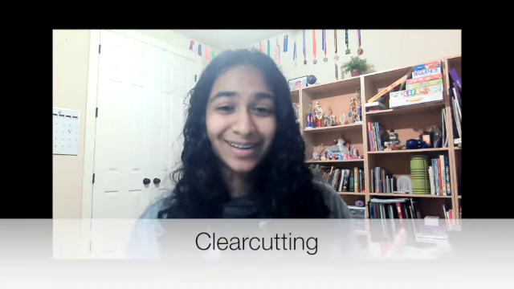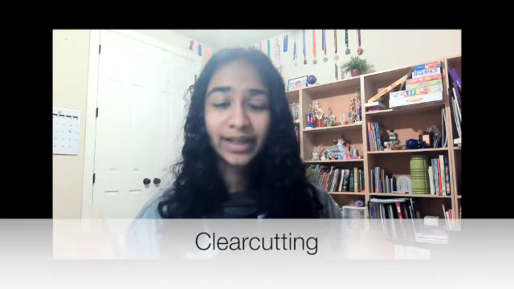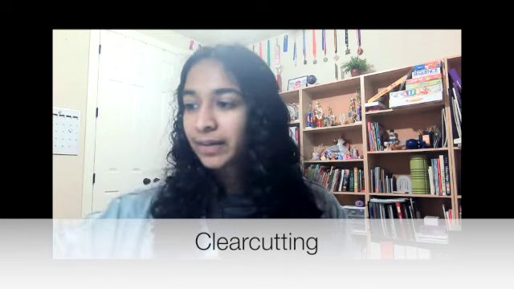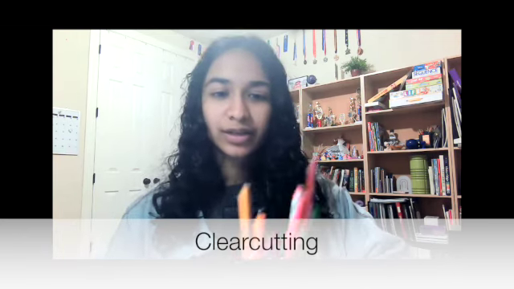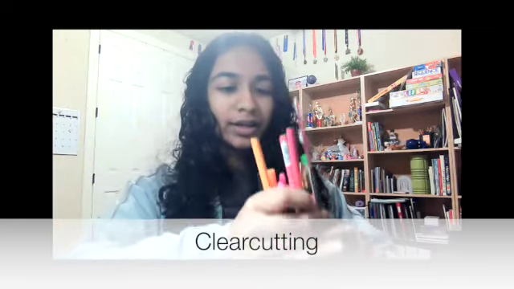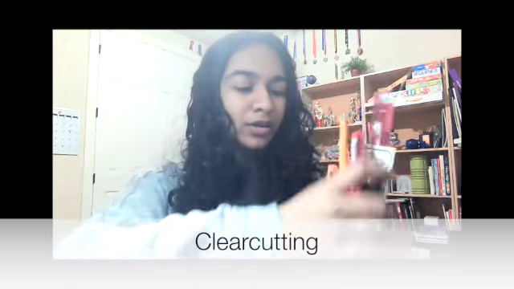All right, now let's move on to 5.2, clear cutting. This one's going to be super short. What is clear cutting? Clear cutting is cutting or removing every tree in an area. Let's say this is a forest. These are all the trees. I remove every single tree. It's all gone. Now, I want you to think about this.